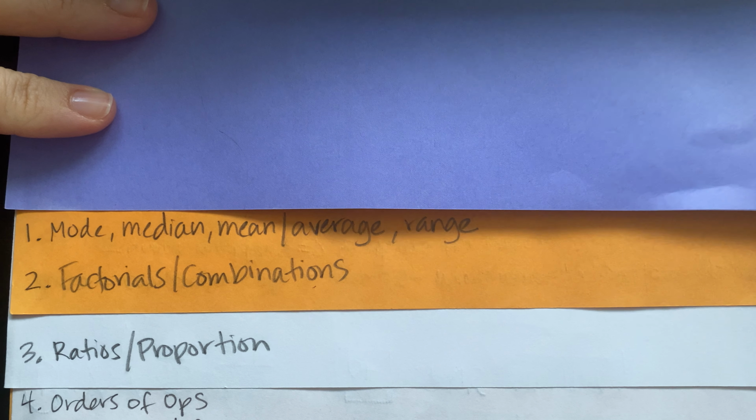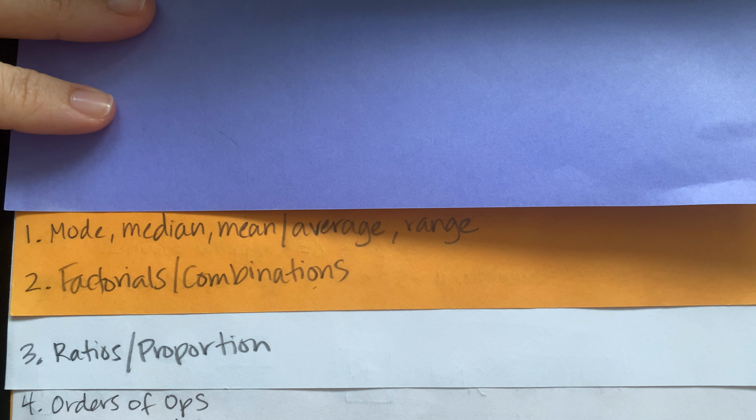In today's video, we're going to be talking about mode, median, mean, and range.